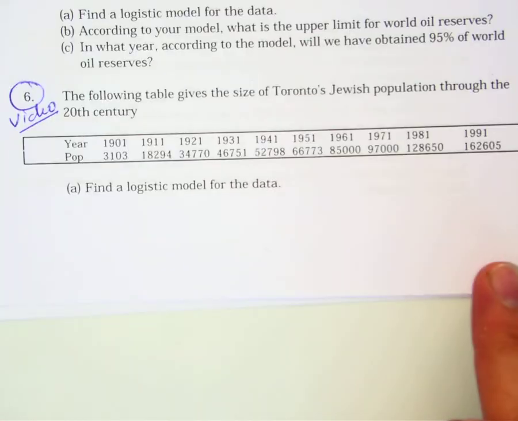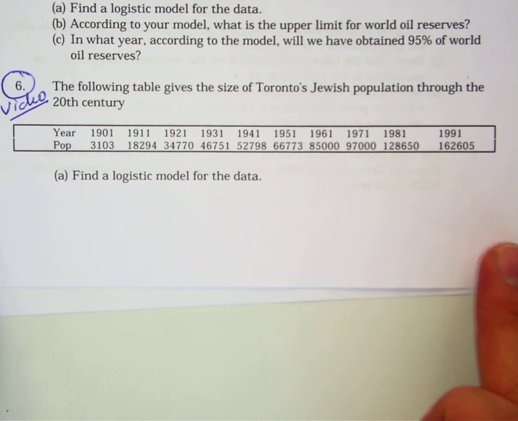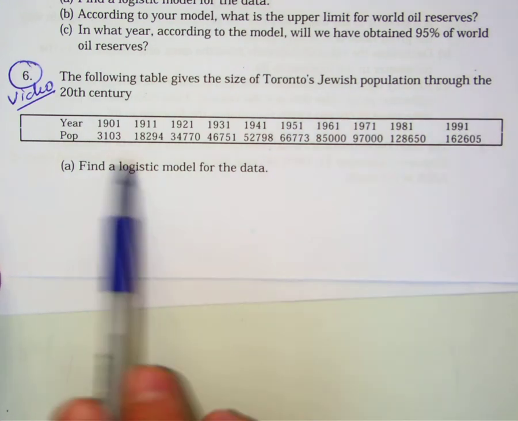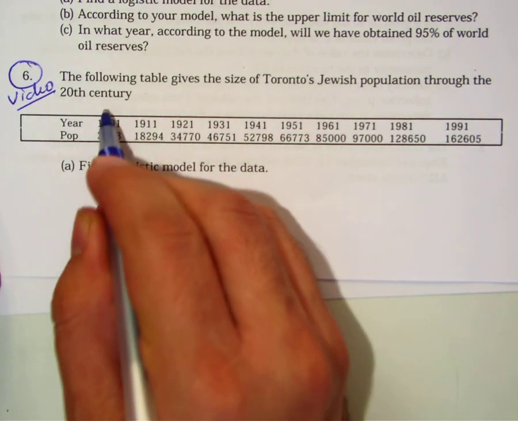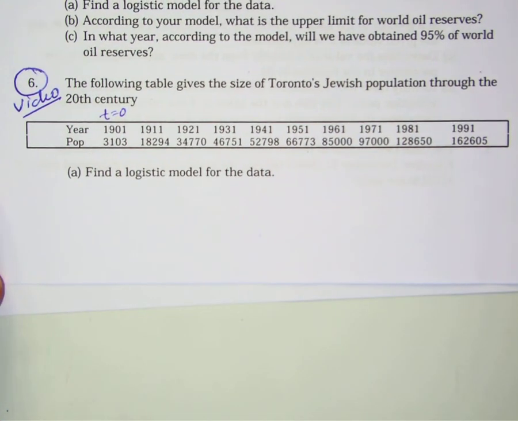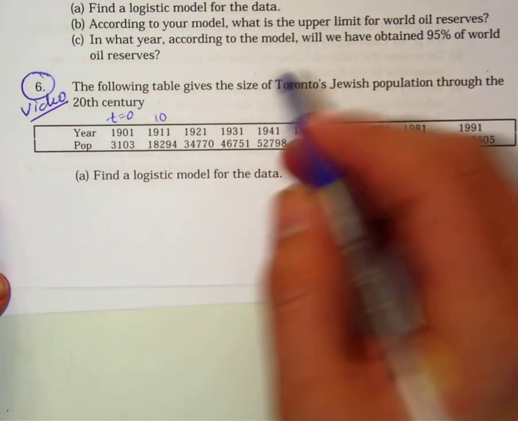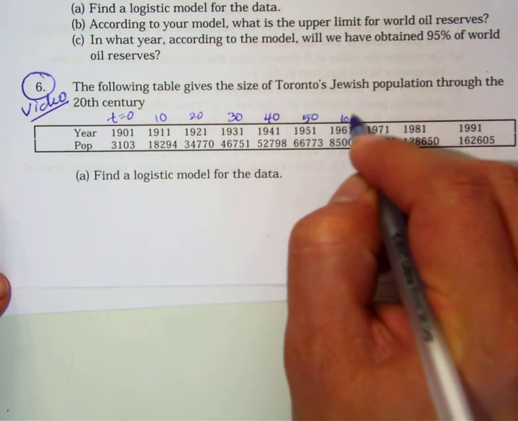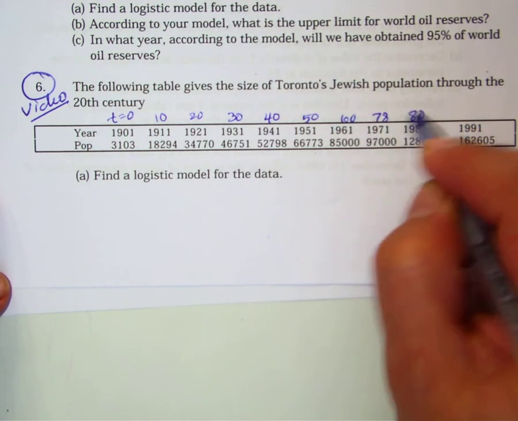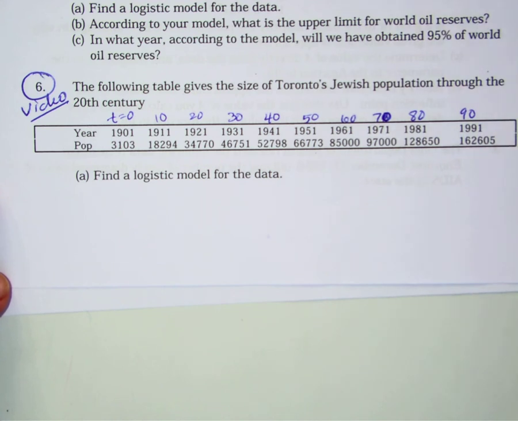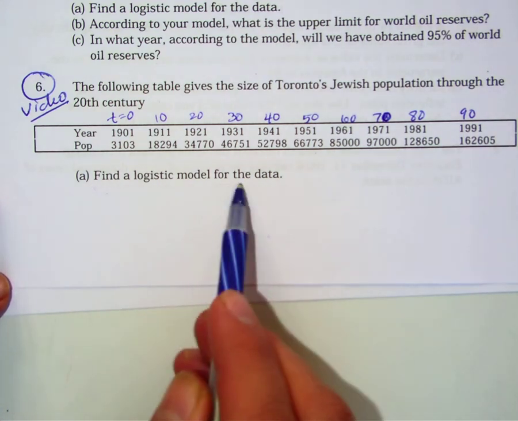Let me zoom out here a little bit. Okay, so the following table gives the size of Toronto's Jewish population through the 20th century. We've got these numbers here. I'm going to say 1901 is going to be t equals 0. So 1911 is going to be 10, 20, 30, 40, 50, 60, 70, 80, and 90. And it says find a logistic model for the data.